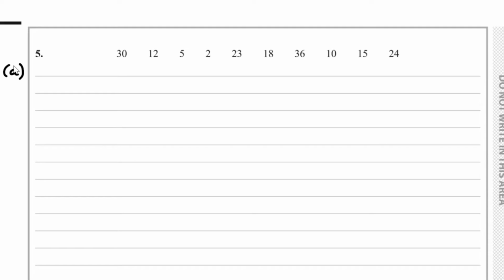So, first thing we need to do is identify the pivot. Now we've got 10 entries. The middle one will be in between the 5th and the 6th, so we choose the 6th entry, and so we would circle the 18, indicating this is our pivot. Now, anything larger than the 18 goes to the left, anything smaller than the 18 goes to the right, and we retain the same order in which the numbers are written.